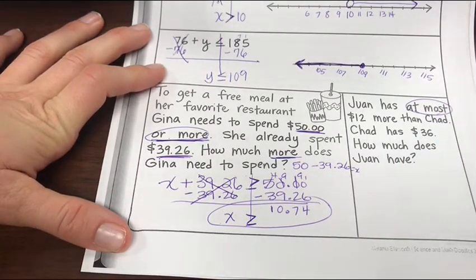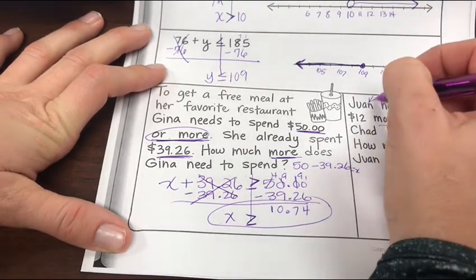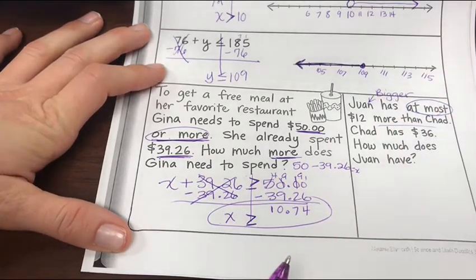So if you need to look back on page 87 and look at what at most means as the sign, you can. So Juan has at most $12 more than Chad. Chad has $36. How much does Juan have? So Juan has more than Chad. We know Juan is the bigger number. Okay, Juan is the total.